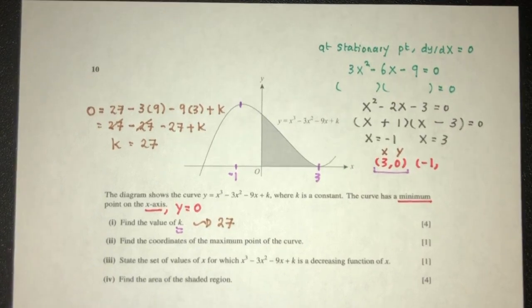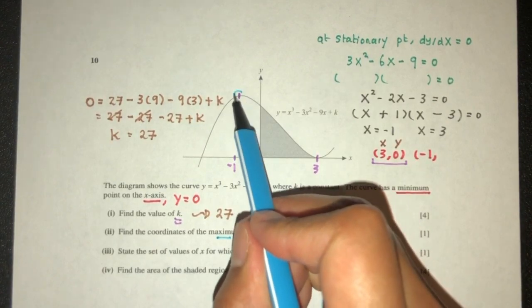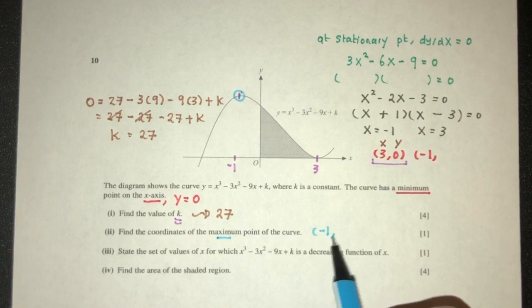Now moving on, part 2. We have to find the point of the maximum. So the maximum point, pretty easy. The x value is minus 1. We just have to find the y value. Just replace back in the equation.